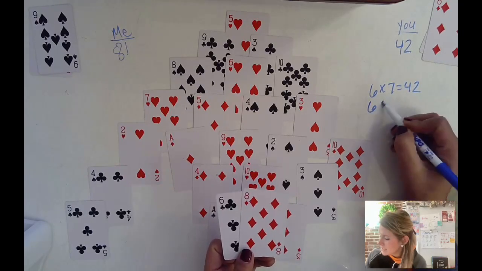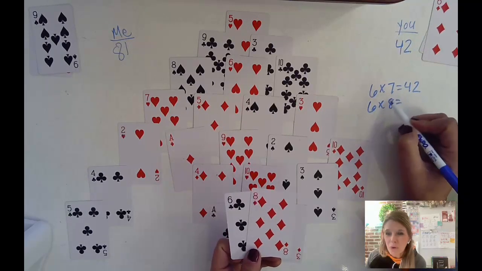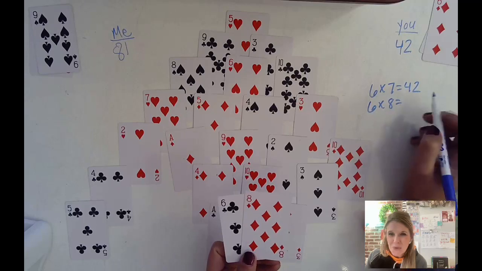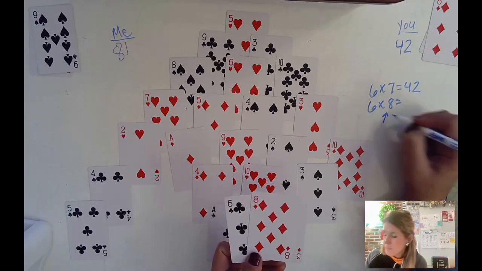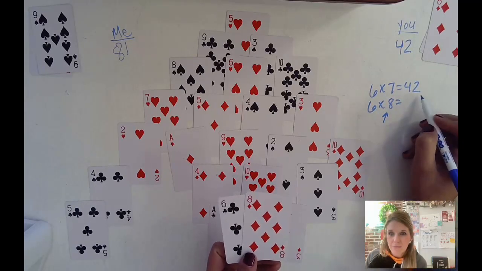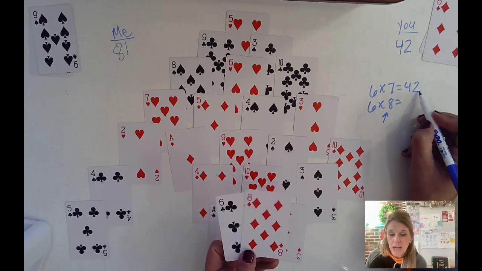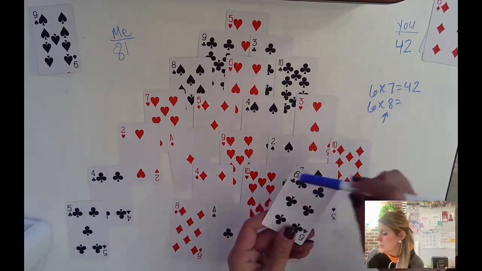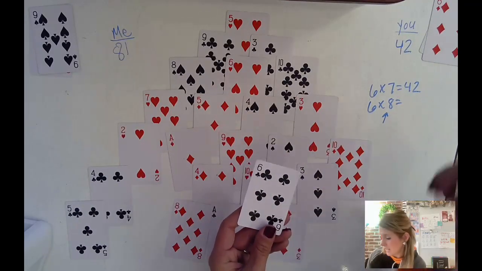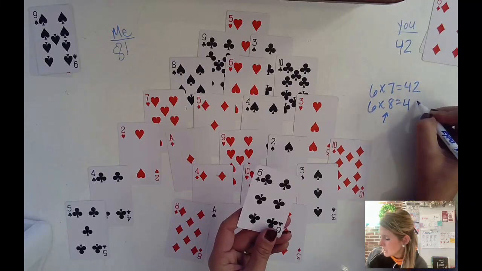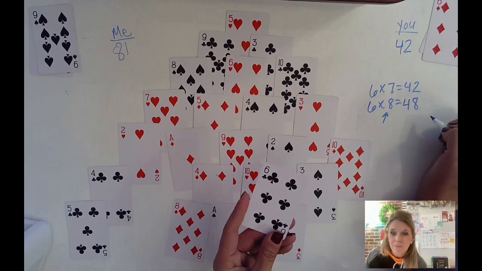So now we have 6 times 8. That's one more group of 6. So could it be less than 7 groups? Because we just said 8 is one more group. Well, if we're at 42, we could just count 6 more. 43, 44, 45, 46, 47, 48. So we think 6 times 8 is 48.